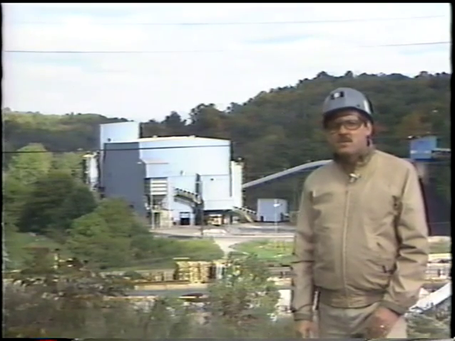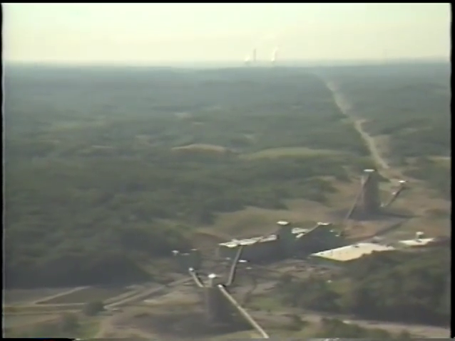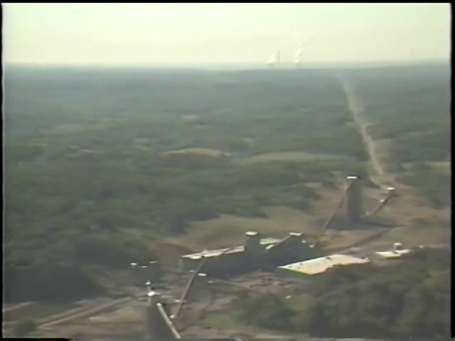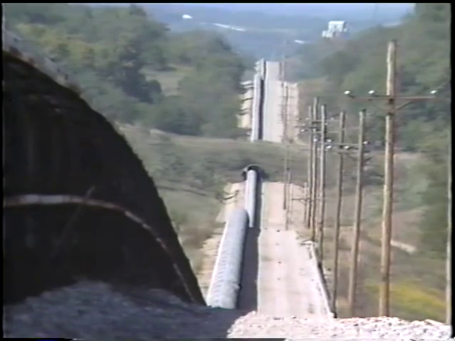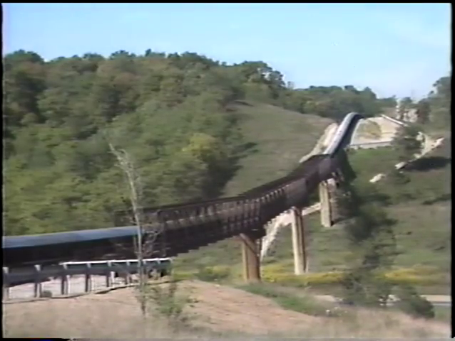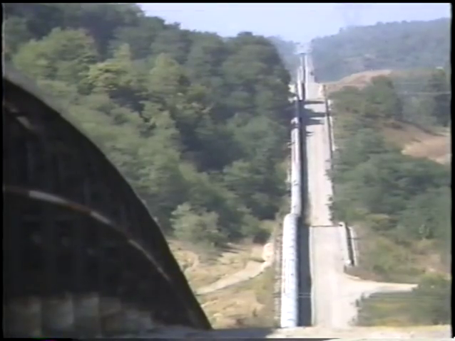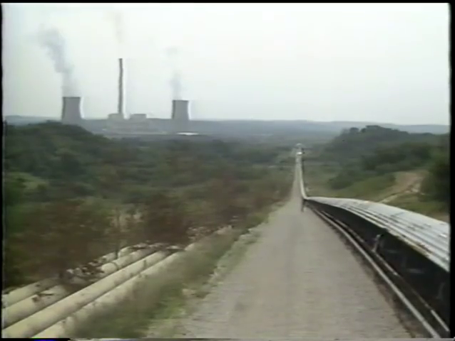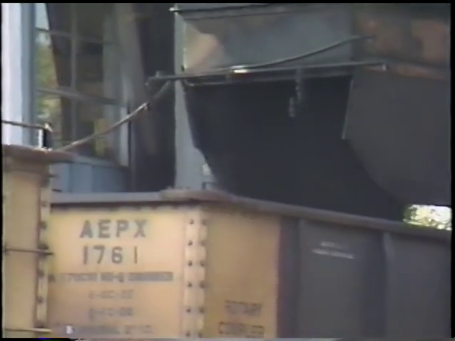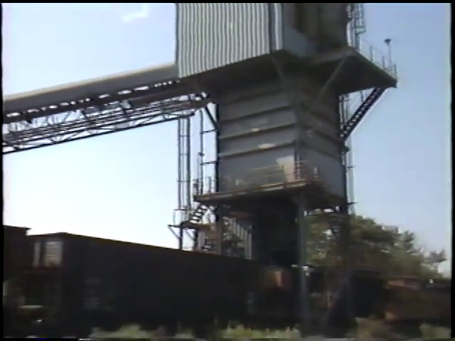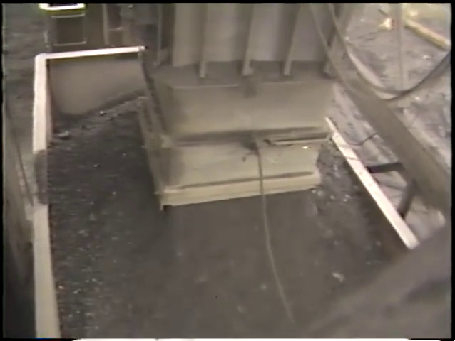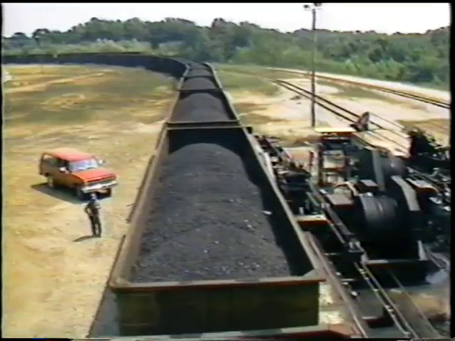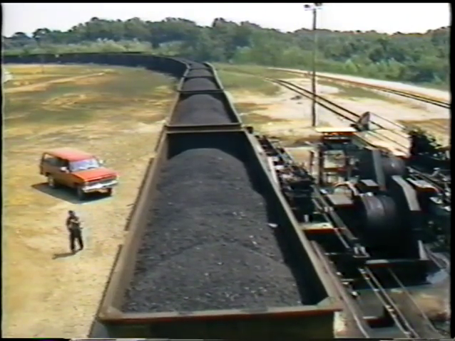There are many ways to transport the coal. When the coal mine is located close to the power plant, an overland conveyor system can transport the coal. For greater distances, the coal can be moved by railroad. At the mine site, rail cars are loaded with 100 tons of coal each for their trip to the power plant. Some trains have as many as 100 cars.